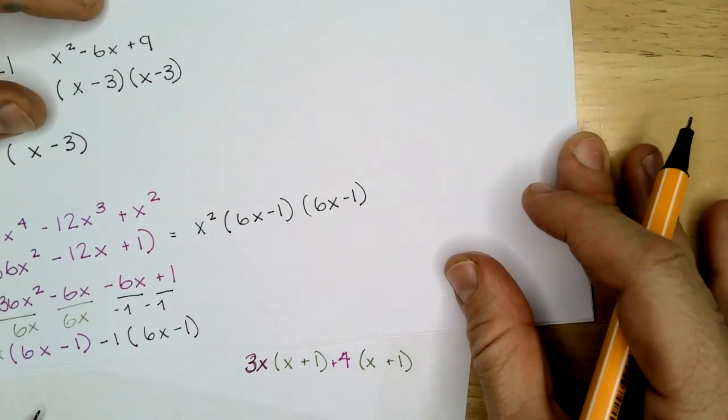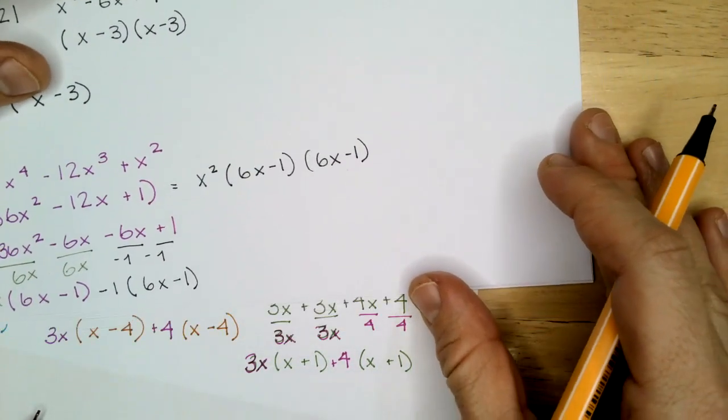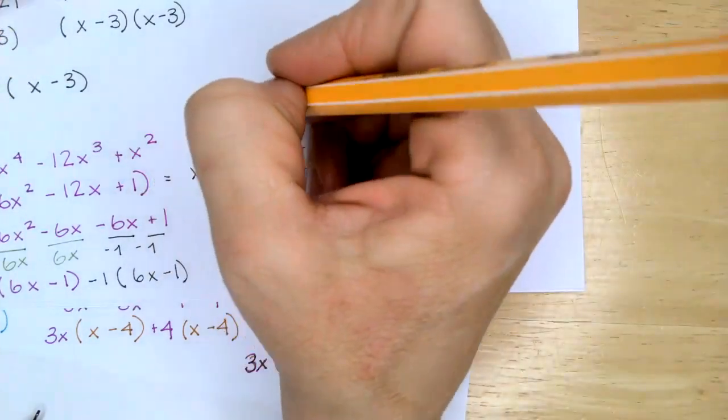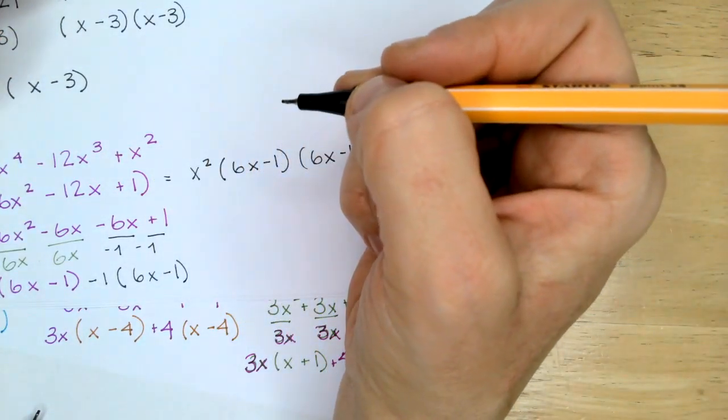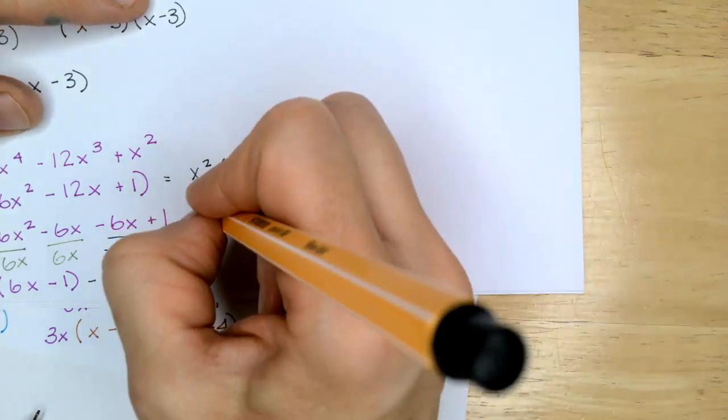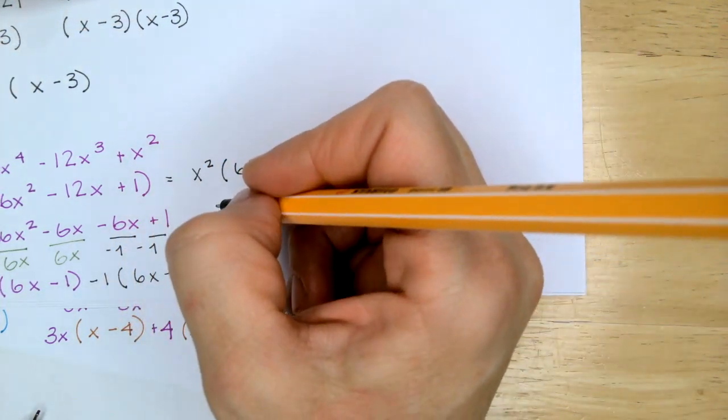And then 6x cubed minus x squared, and then x squared. So that's the first part.